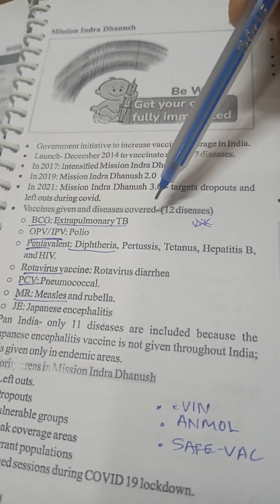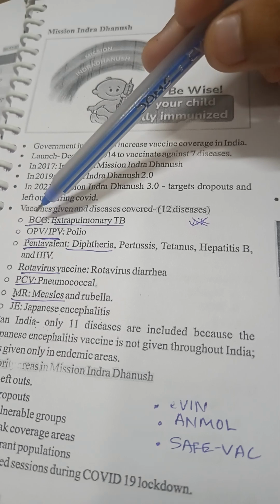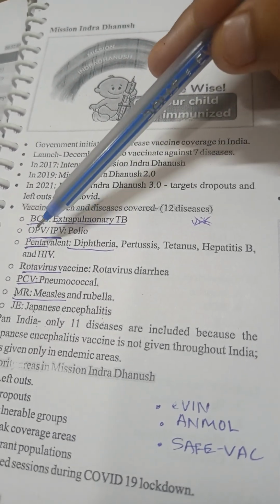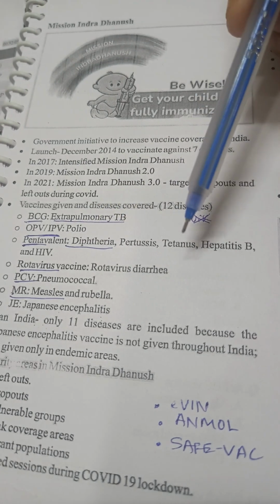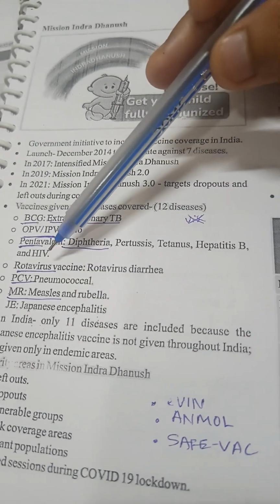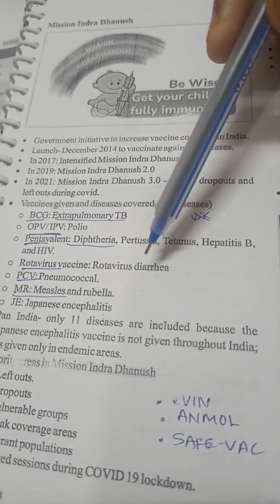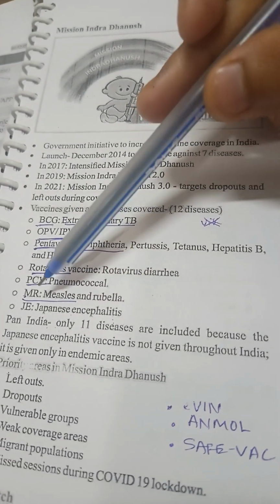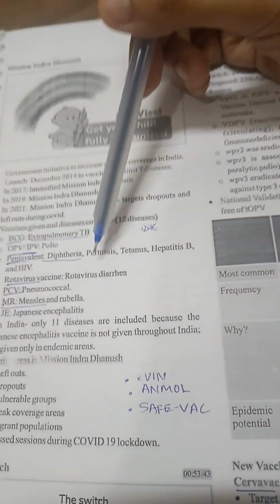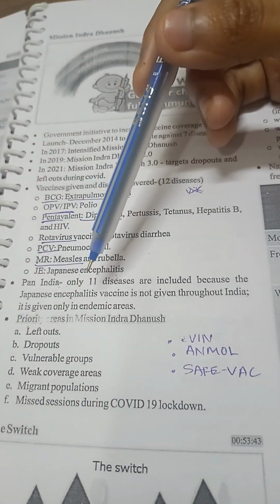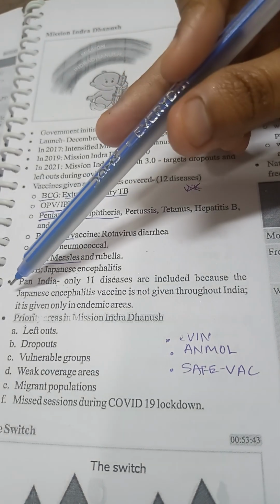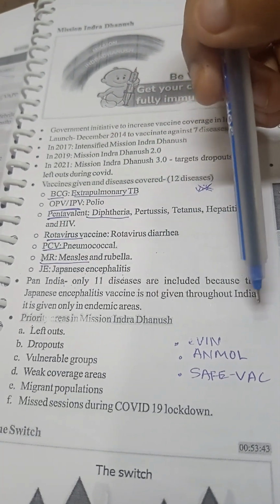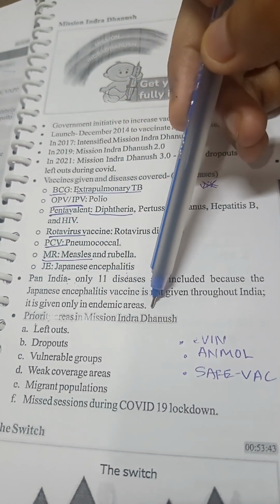Vaccines given and diseases covered, 12 diseases: BCG for extrapulmonary TB; OPV and IPV for polio; pentavalent for diphtheria, pertussis, tetanus, hepatitis B, and HIB; rotavirus vaccine for rotavirus diarrhea; PCV for pneumococcal disease; MR for measles and rubella; JE for Japanese encephalitis. Pan India, only 11 diseases are included because the Japanese encephalitis vaccine is not given throughout India. It is given only in endemic areas.